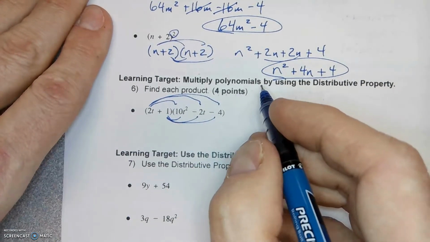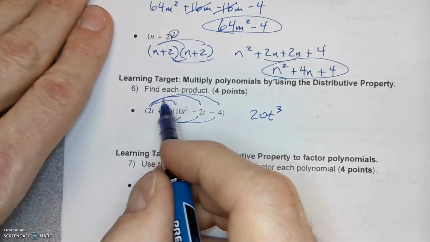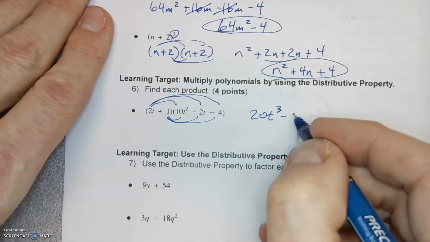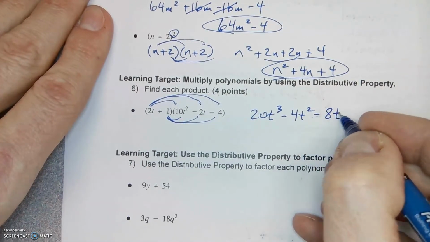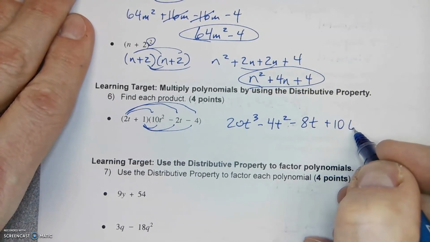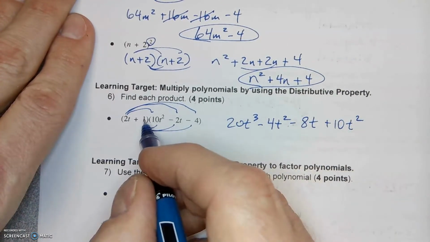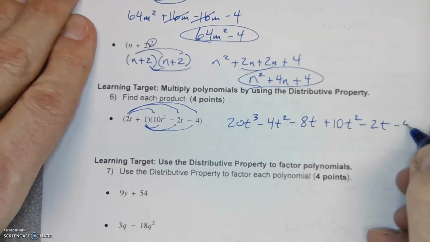So 2t times 10t squared, 20t cubed. 2t times negative 2t, negative 4t squared. 2t times negative 4 is negative 8t. 1 times 10t squared is 10t squared. 1 times negative 2t, negative 2t. 1 times negative 4, minus 4.